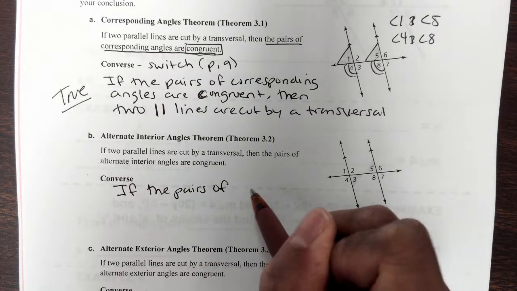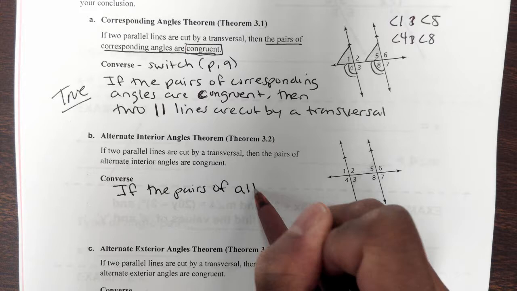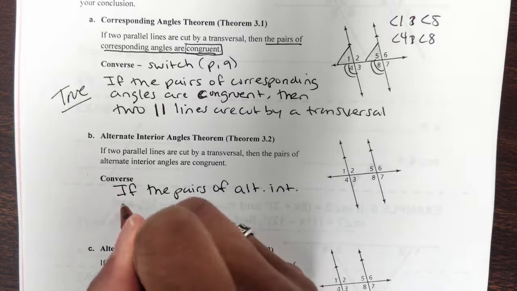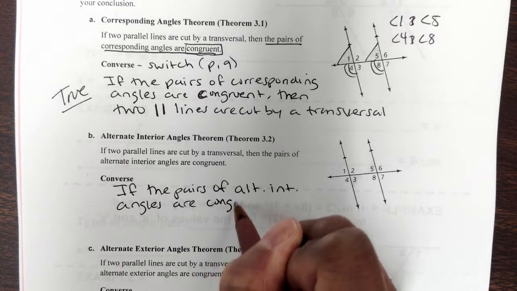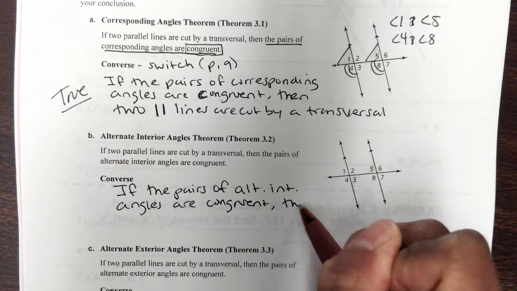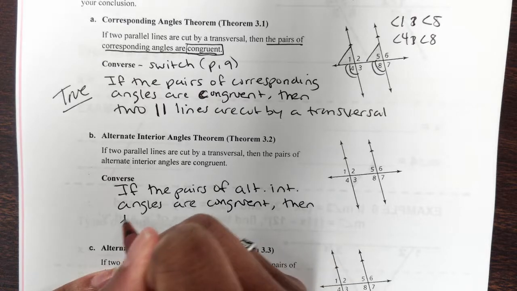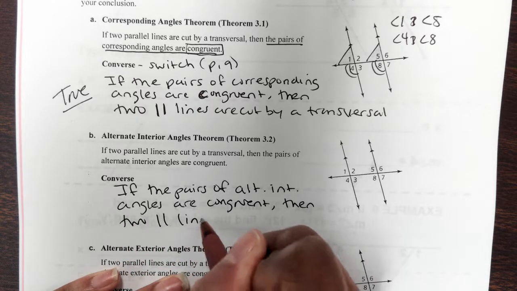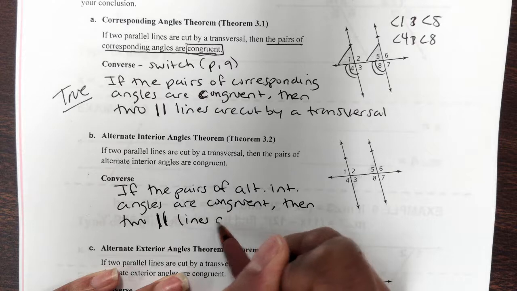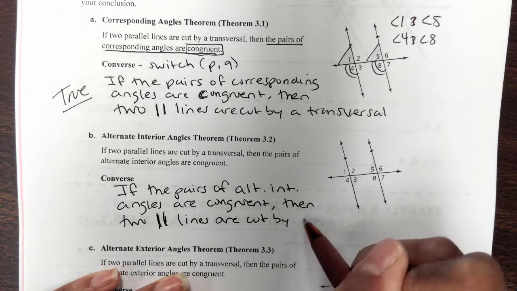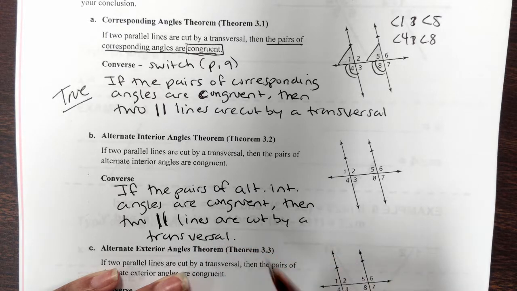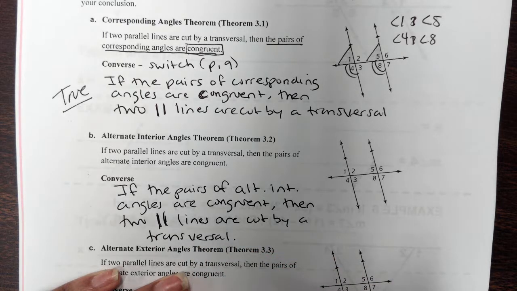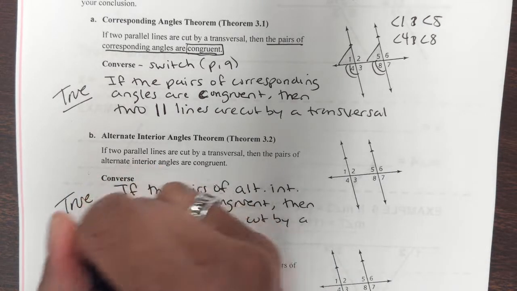of, and I'm abbreviating alternate interior angles, are congruent, then two parallel lines are cut by a transversal. And we noted that all theorems are true, whether we use the inverse or the converse. So the converse of this theorem is also true.